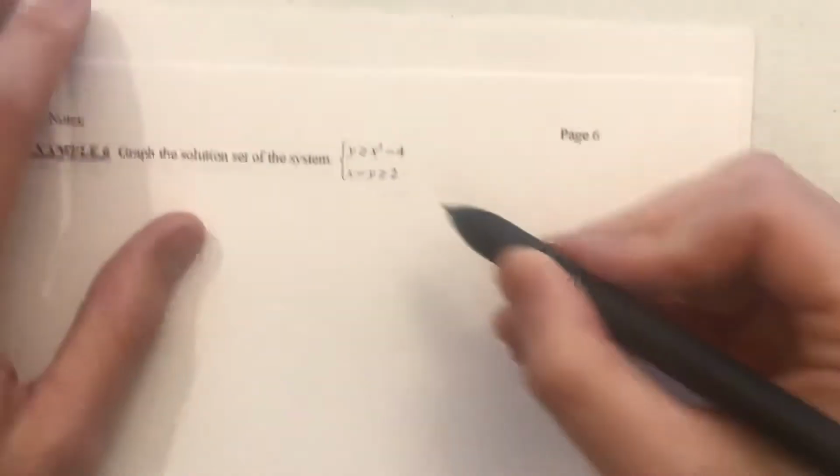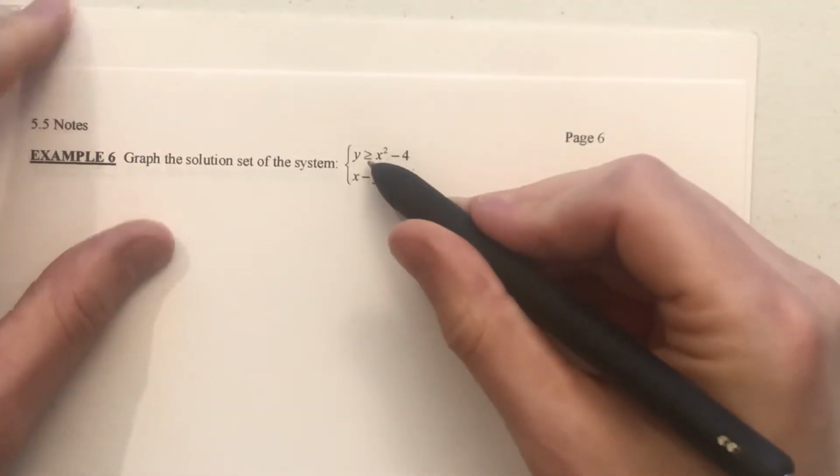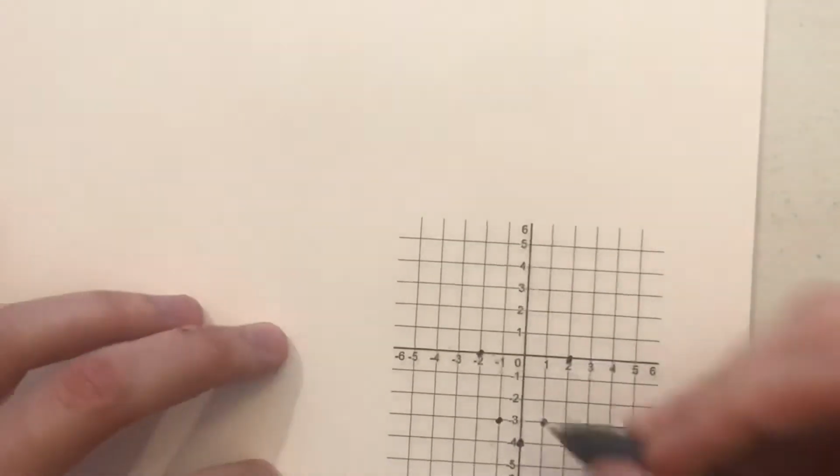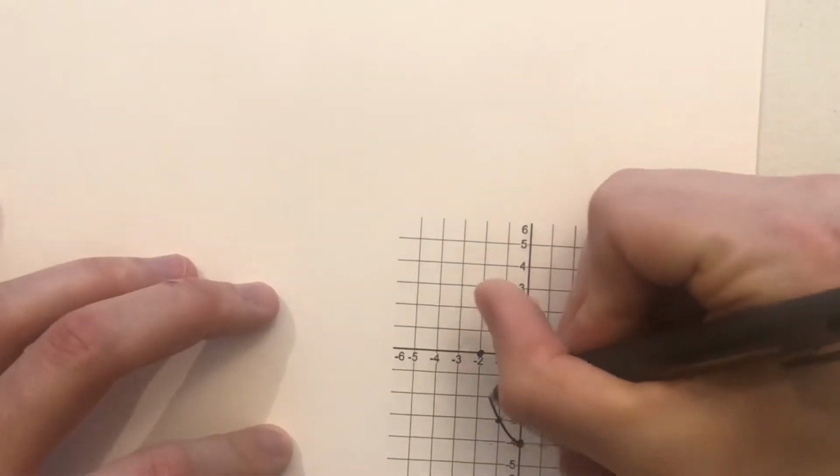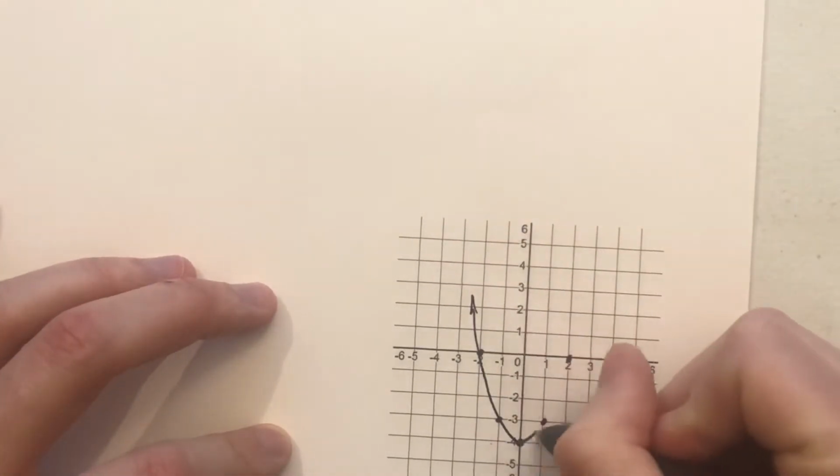So as we draw it, we do again want to remember that it's an or equal to. So we will draw a solid graph for our parabola here.